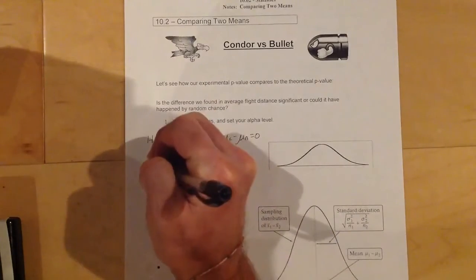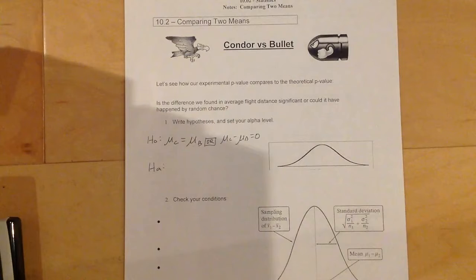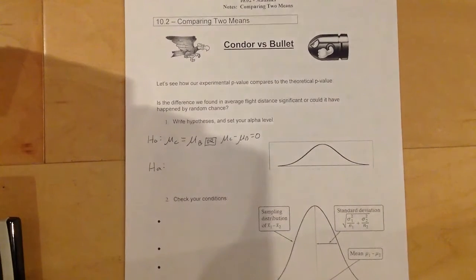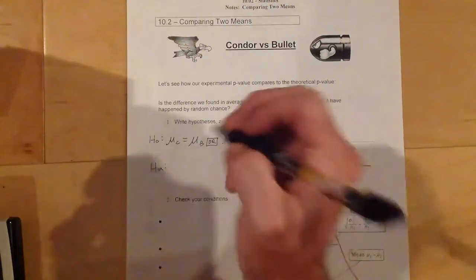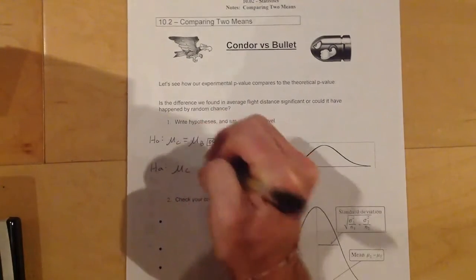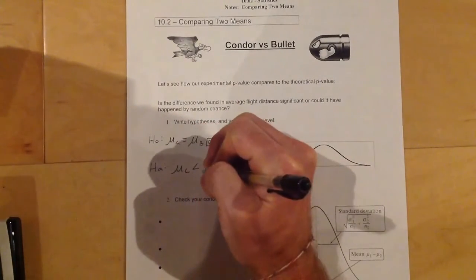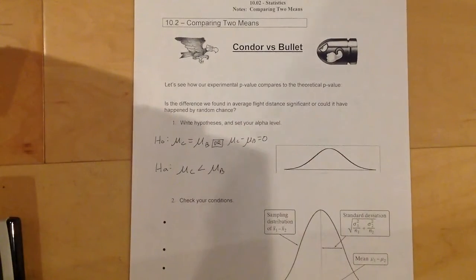And then our alternative, again, if we were in class, I would have had you speculate which one do you think is going to go further, which one do you think is going to go less far. Usually the assumption is that the Condor is not going to go as far, so the Condor is going to be inferior to the Bullet. So the alternative that we might write is that μC is less than μB. And actually that's technically mu, the Greek lowercase mu.